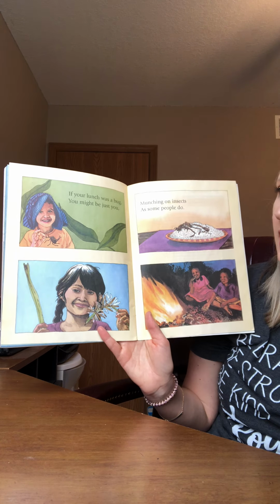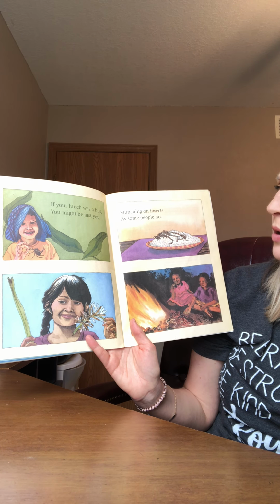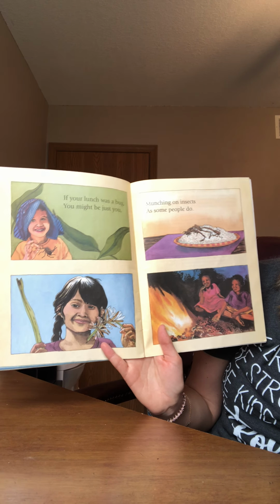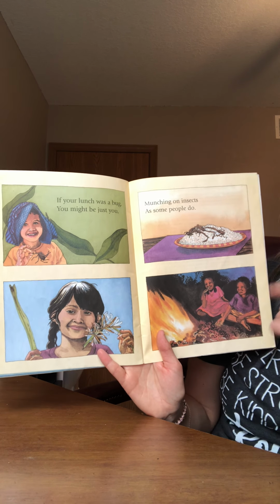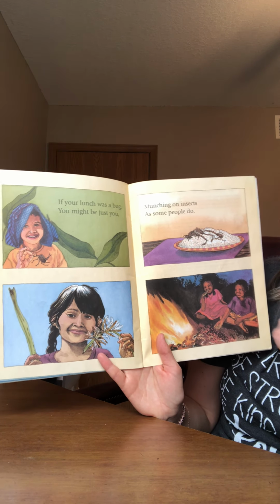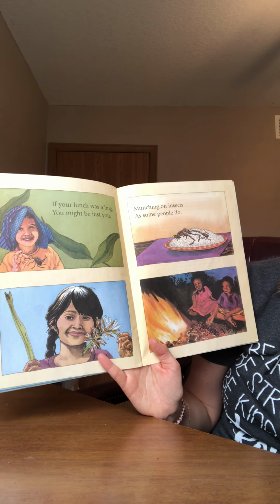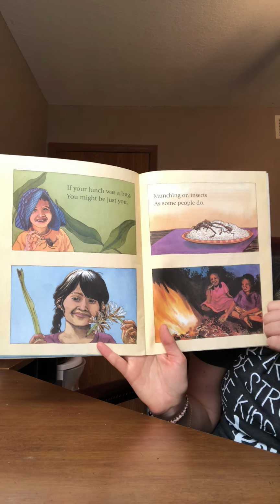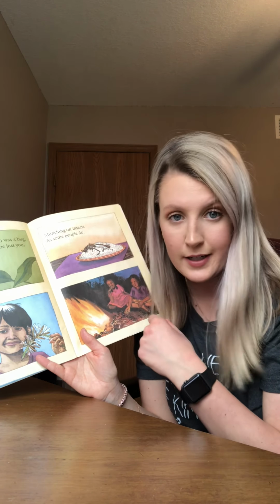If your lunch was a bug, you might be just you, munching on insects as some people do. So this is interesting. Actually, in other countries, people actually will eat some insects. They believe that they have a lot of nutrients, so they would be healthy. Now, I will not be eating any insects.